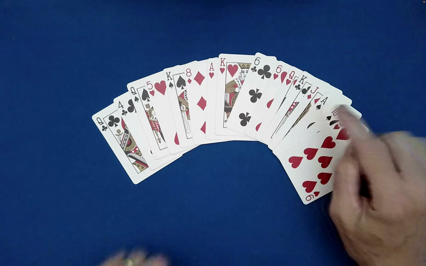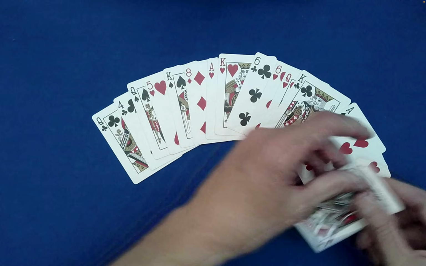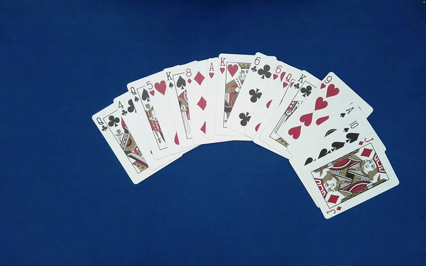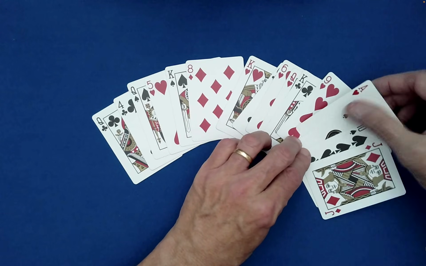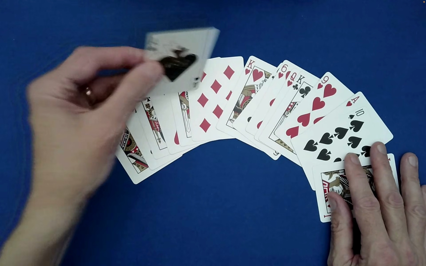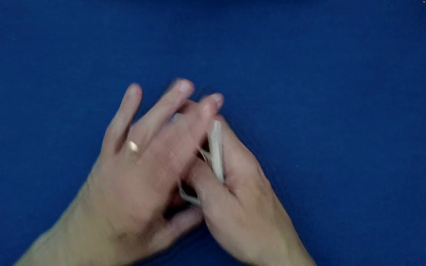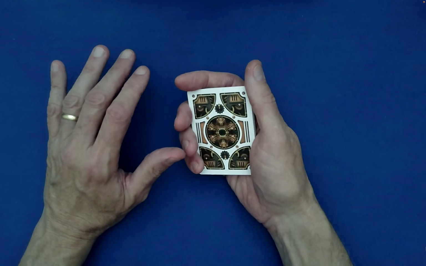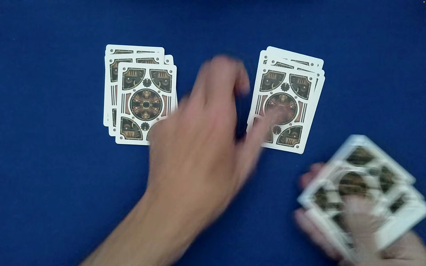The red jack over here, okay, what do you want to switch that with? The red 9, okay, that's fine, perfect. Any others? The red ace here, you would like to switch it with the black ace over here, okay, that's just fine. So you happy? Now, if there was any structure to it, it's a total mess now, thanks to your selections. But nonetheless, what I'm going to do is mix the cards.